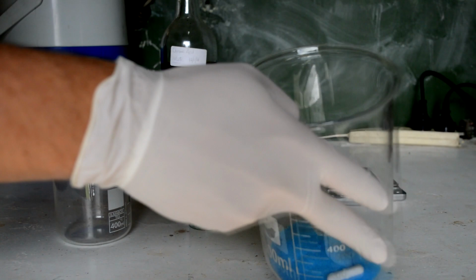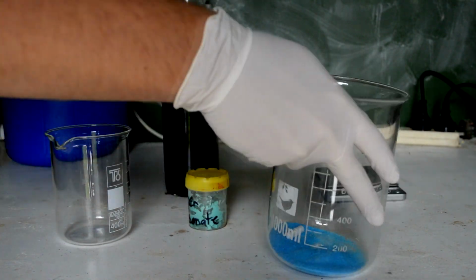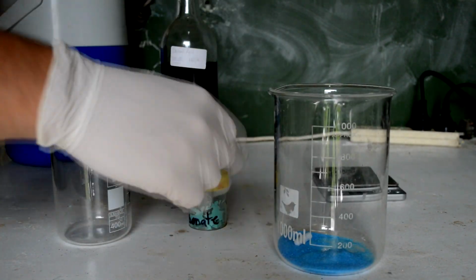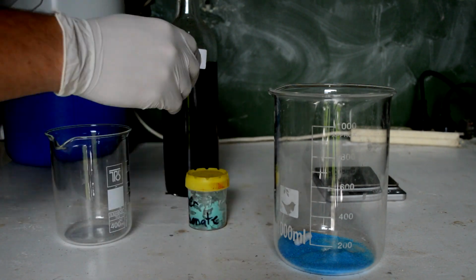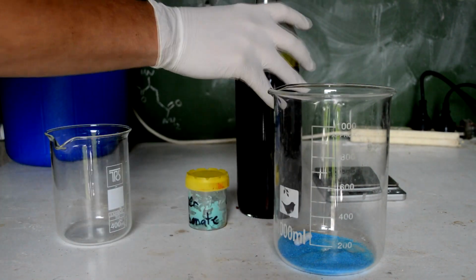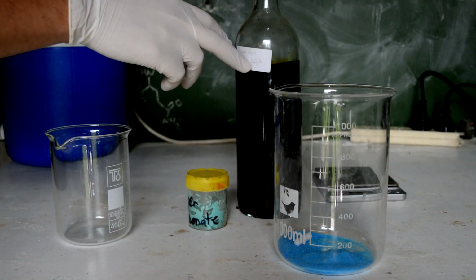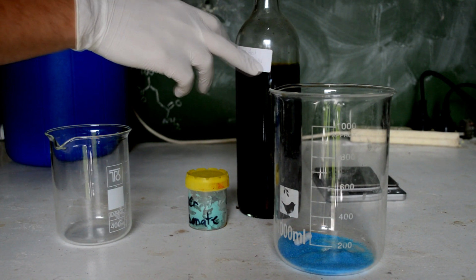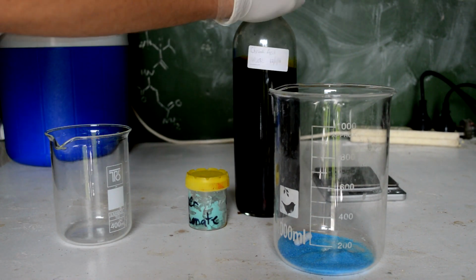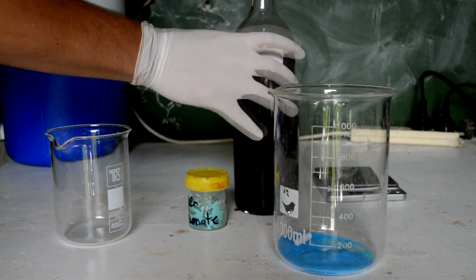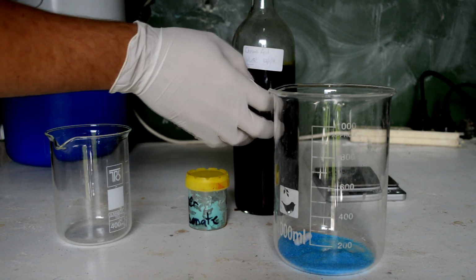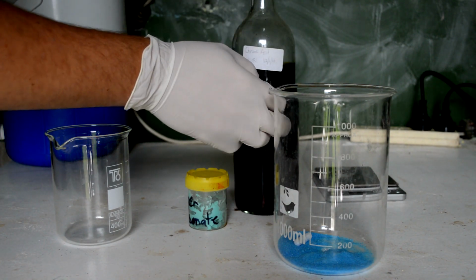So I have 23 grams of copper sulfate here, and we're going to dissolve it up, and then we need to add some ammonium chromate to it. What I have here is some waste hexavalent chromium from the 12th of January 2016, according to its label. We're going to get some of this and just basify it with some ammonia.